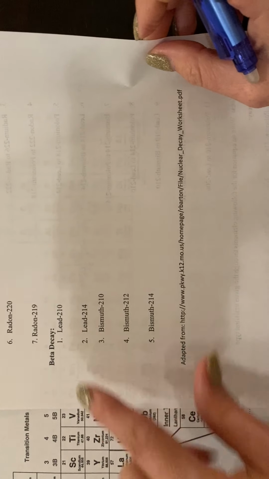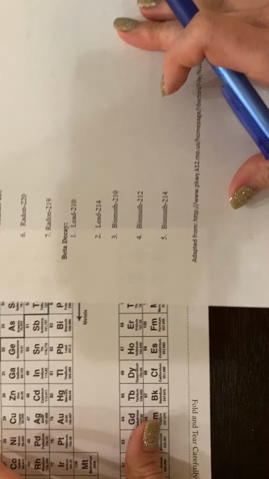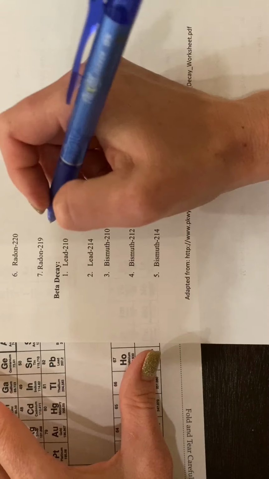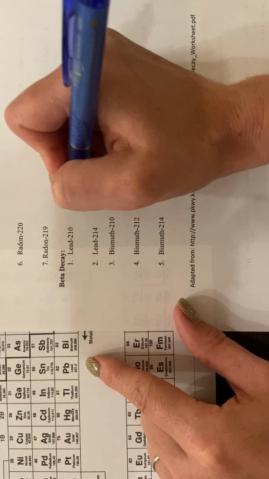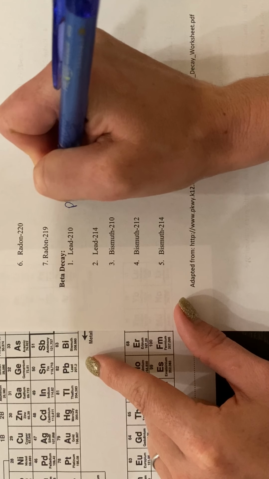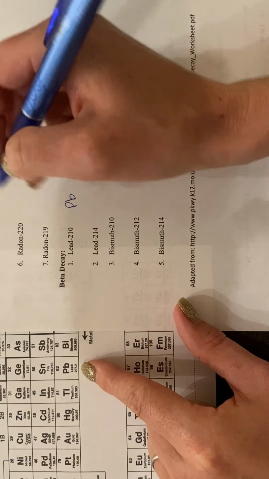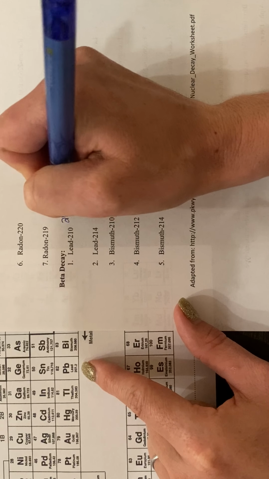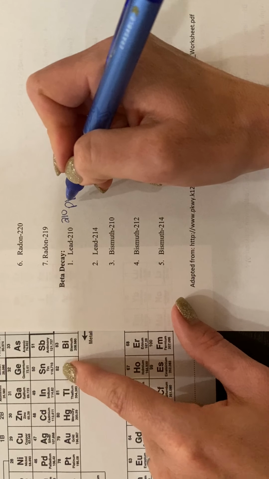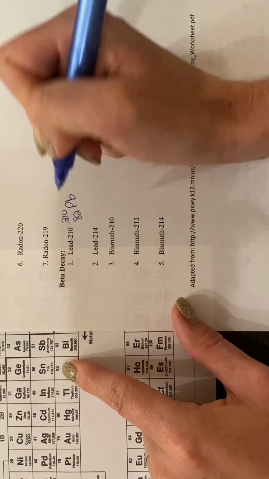And then let's try beta decay. So we want lead. Lead we just did is Pb. This particular one has a mass of 210 and an atomic number of 82.